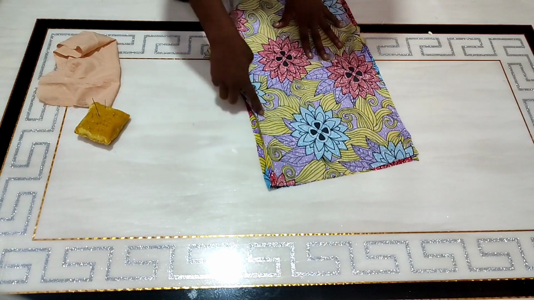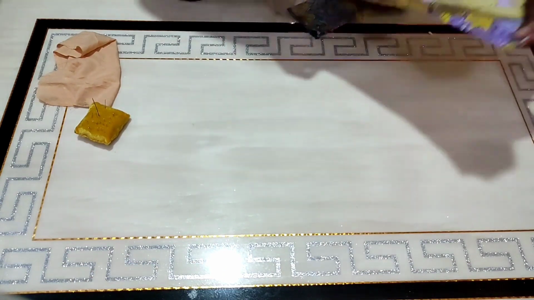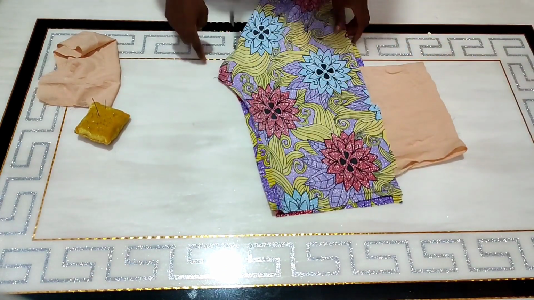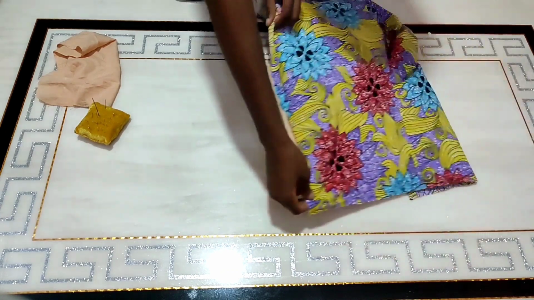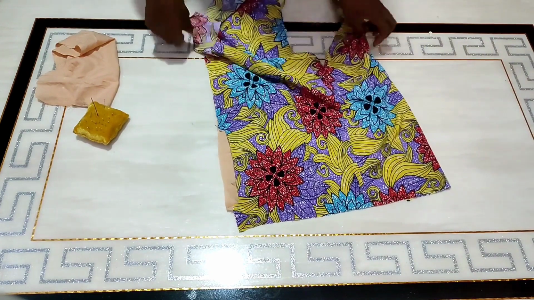So this is the back pant. The crotch has been fixed. This is the front part, it has been fixed. How do I know it's the back or the front? The front is the one that usually gets the pockets and the back doesn't.